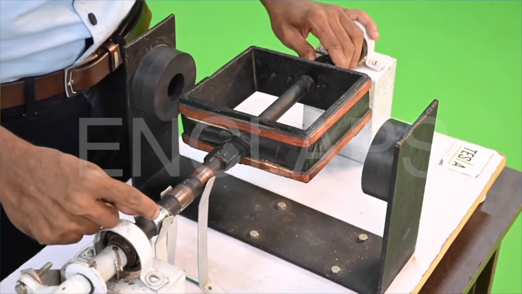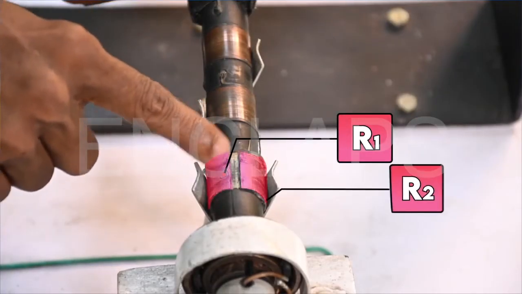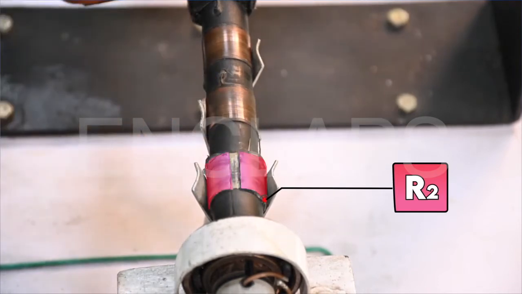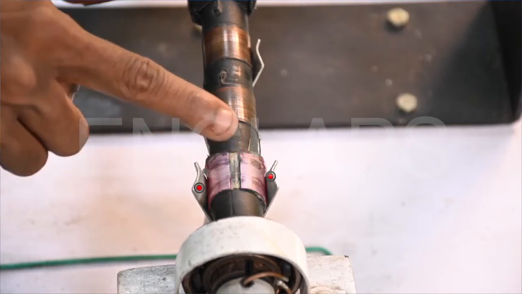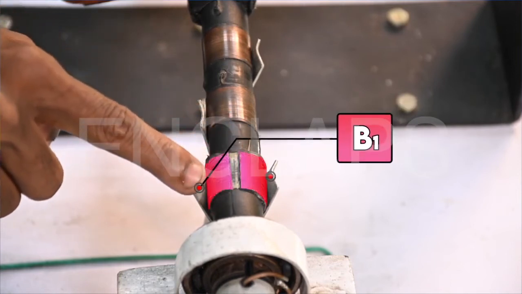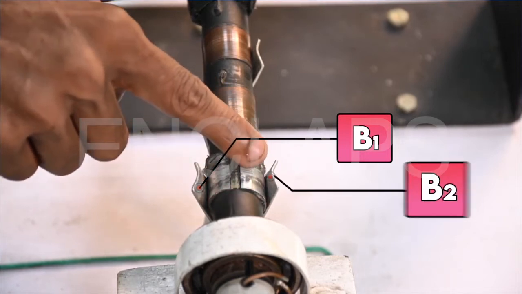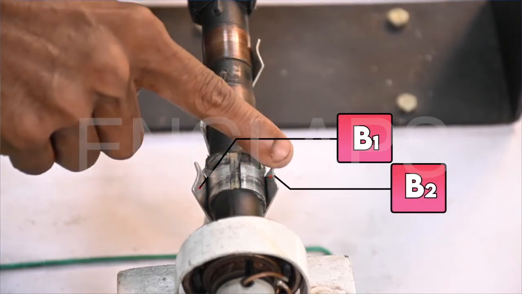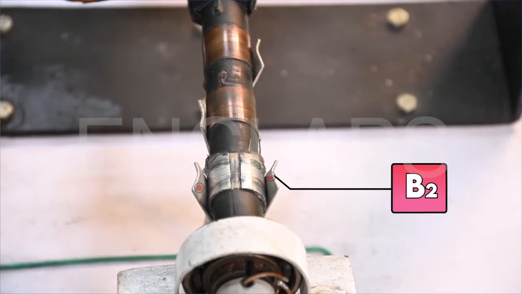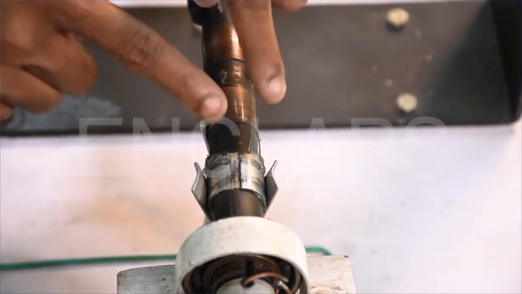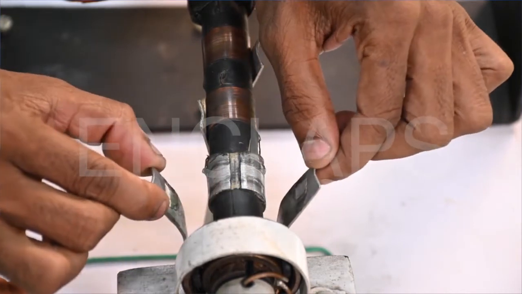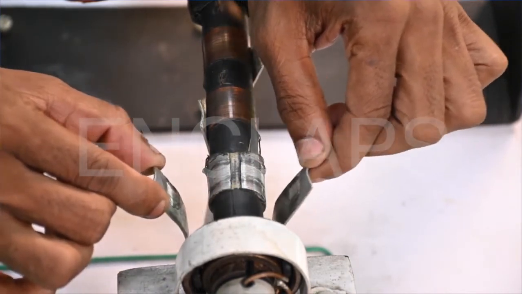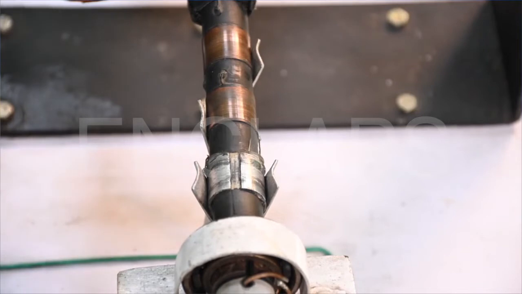Two semicircular split rings R1 and R2 can be seen here. Here, the split ring R1 is touching the graphite brush B1 and the split ring R2 is touching the brush B2. That is, the generator is designed in such a way that both the split rings are always in constant contact with any of the brushes, but they are not connected together. Now, let's see what is happening inside the generator.